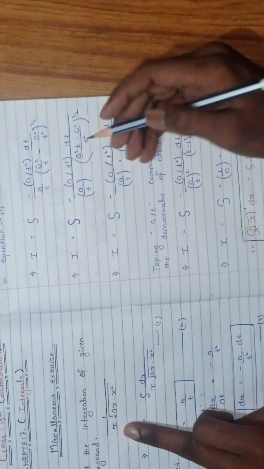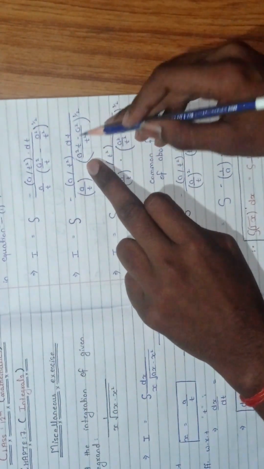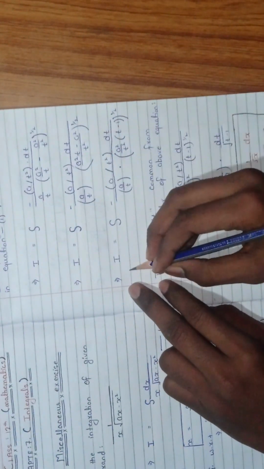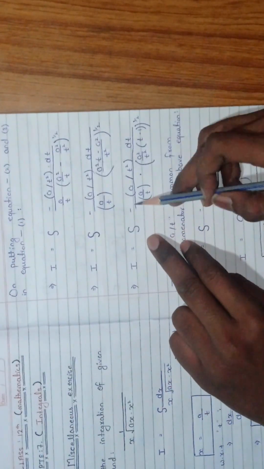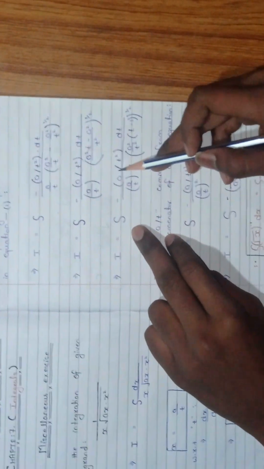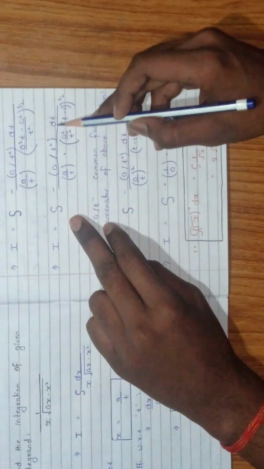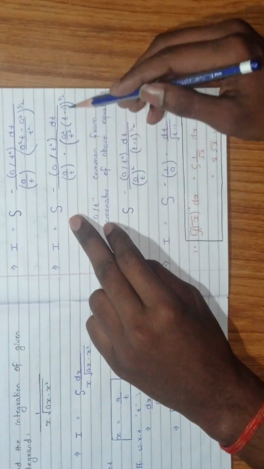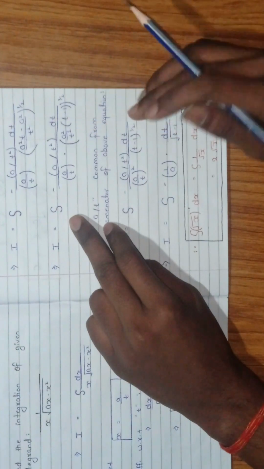Now students, we will take a square by t square common within this square root. Taking this, we see that I is equal to integration minus within the bracket a divided by t square multiplied with dt divided by a by t multiplied with square root a square by t square within the bracket t minus 1.